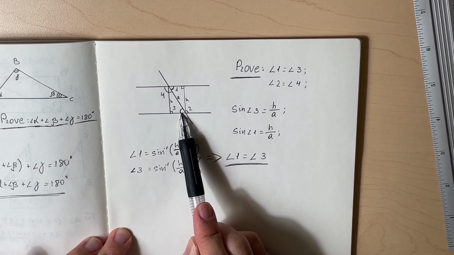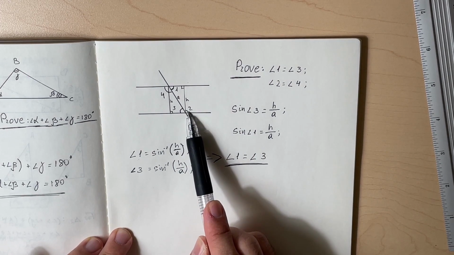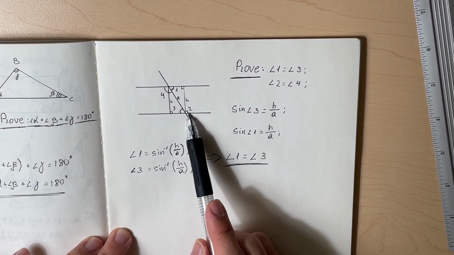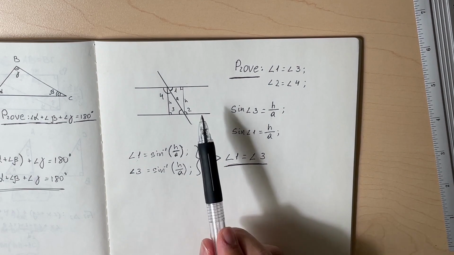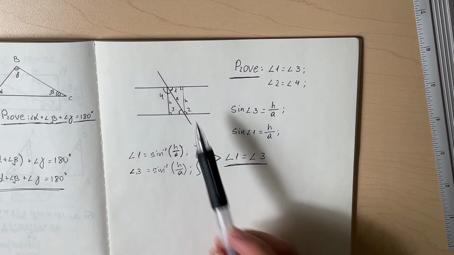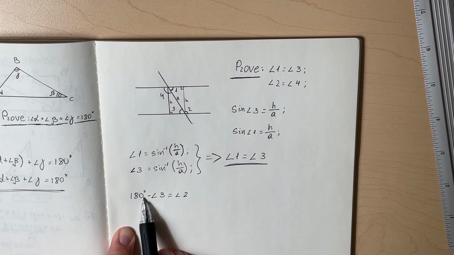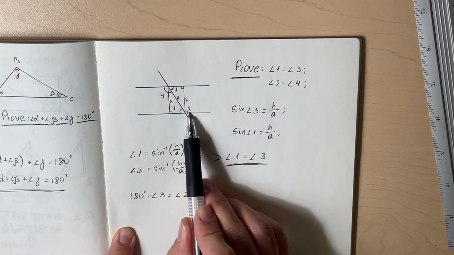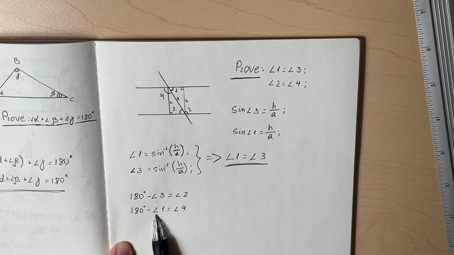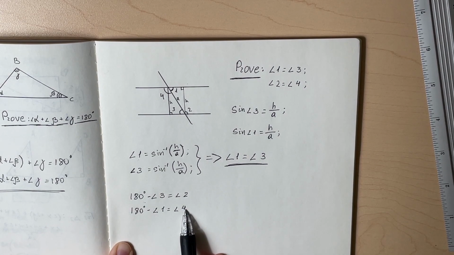So what will be this angle? Angle 3 plus angle 2. This is of course 180 degrees. But if we want to know the value of angle 2, we take 180 degrees minus angle 3, and we have angle 2. Same for angle 1: 180 degrees minus angle 1 equals angle 4.